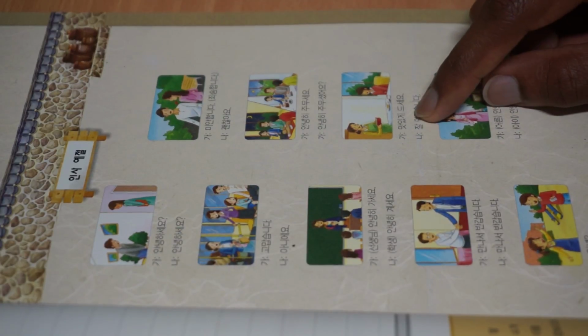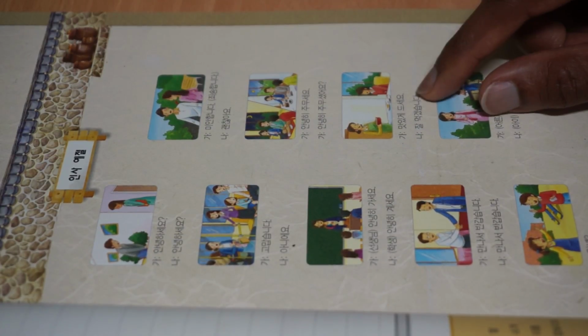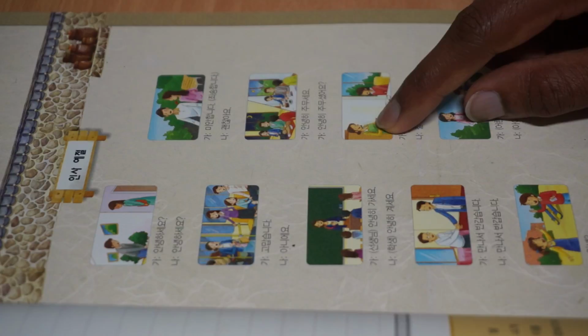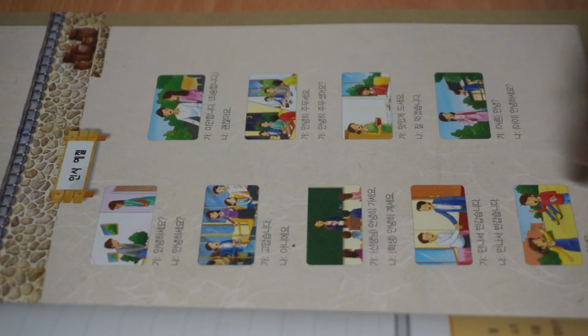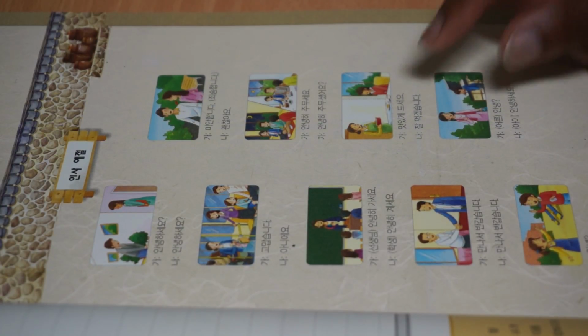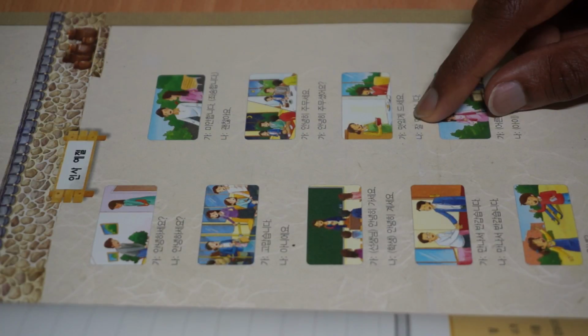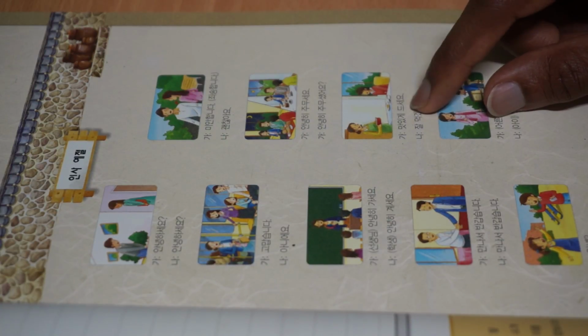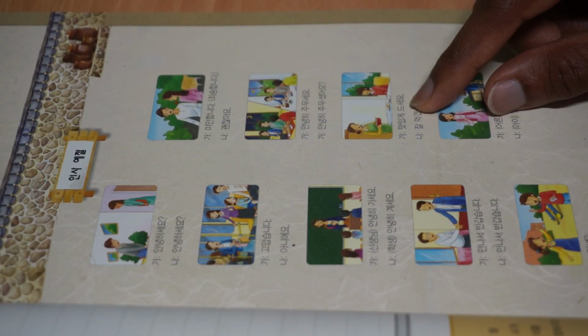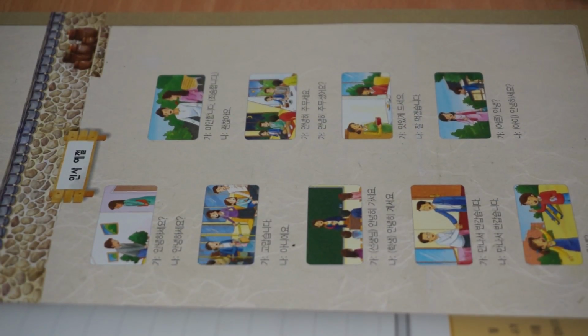Then we got 맛있게 드세요, 맛있게 드세요. This is the person telling you to please eat well. 드세요, I think I wrote it down in a previous lesson, but 드시다 is a formal way to say to eat.